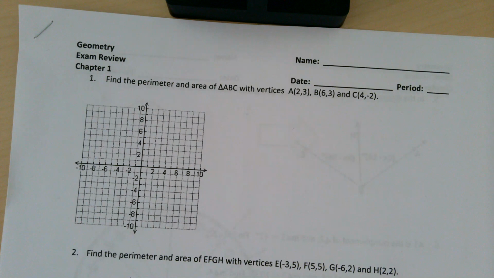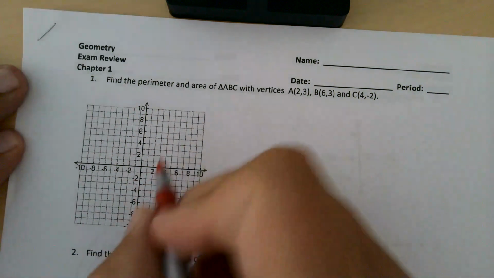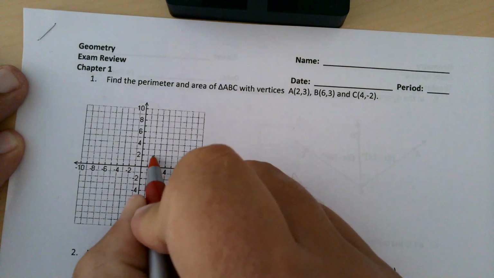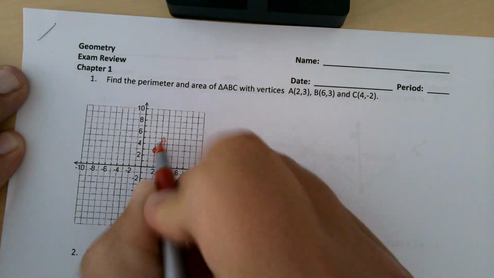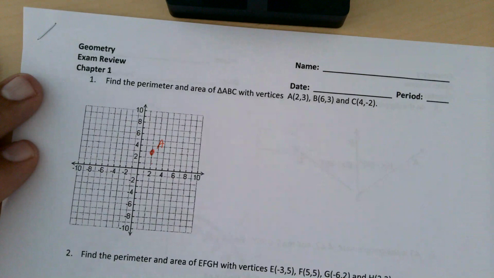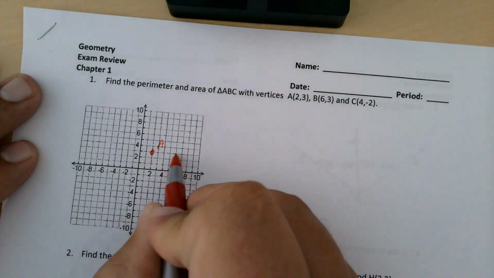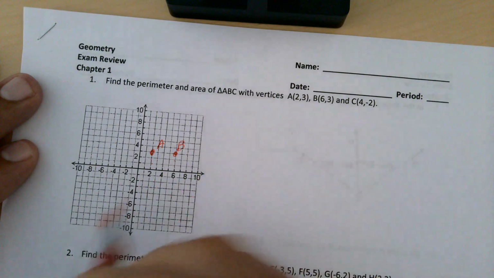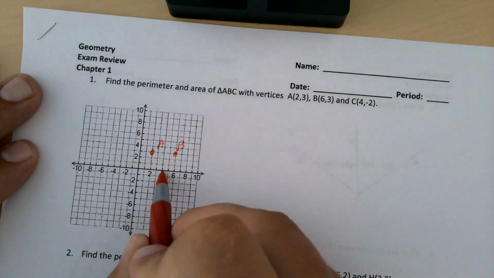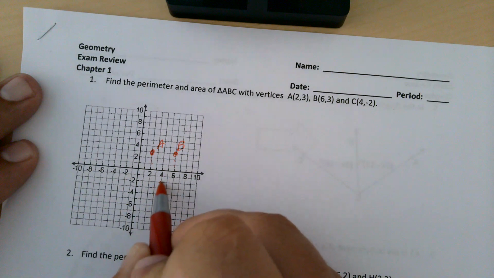So the first thing I'm asking you to do is to graph 3 points, and then this will form a triangle, and we want to know the perimeter, the distance around that triangle, and then we want to know the area of the triangle. So let's quickly plot 2 up, 1, 2, 3. There's my A. Okay, everybody should be able to plot points. Then we're going to plot 6 up, 3, 1, 2, 3. That's your B. And finally, we're going to go 4 down 2, 1, 2.